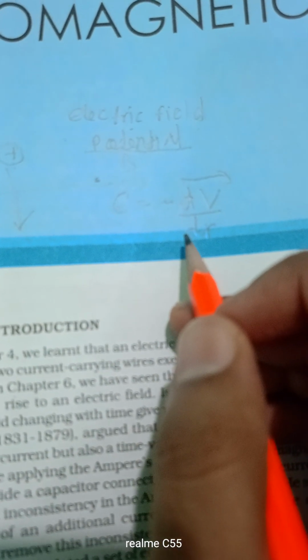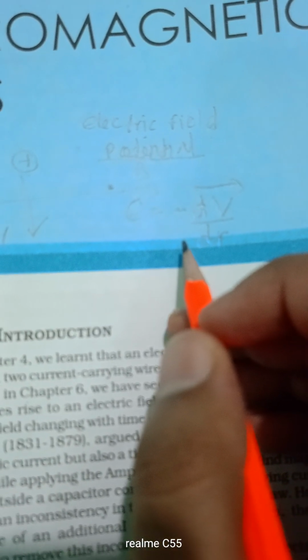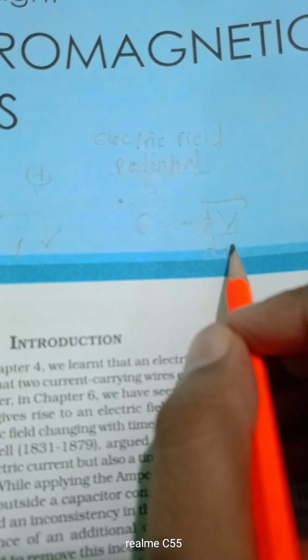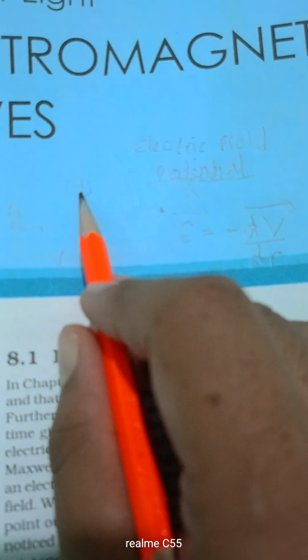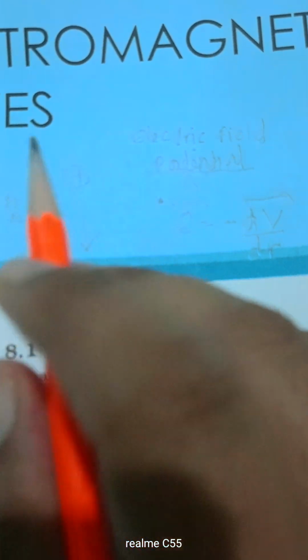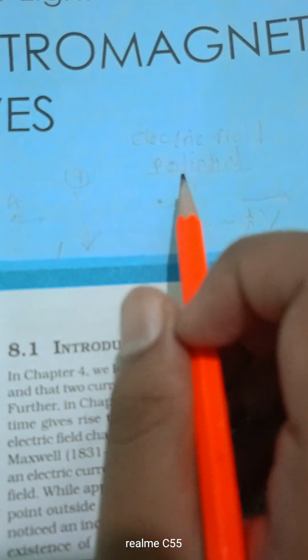That is, the electric field is in the direction where the potential decreases, that we studied in the second chapter. So a positive charge produces an electric field, that we studied in chapter number 1, and also the concept of potential.